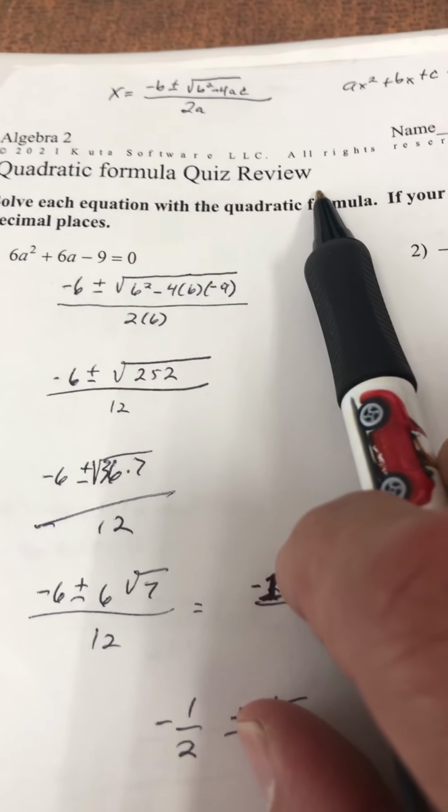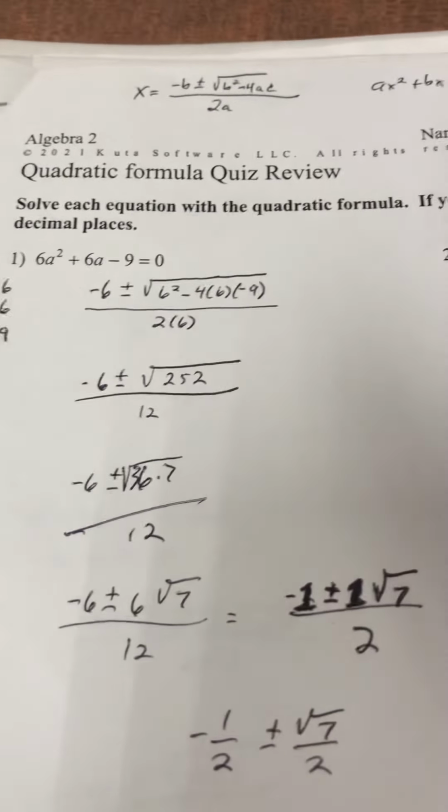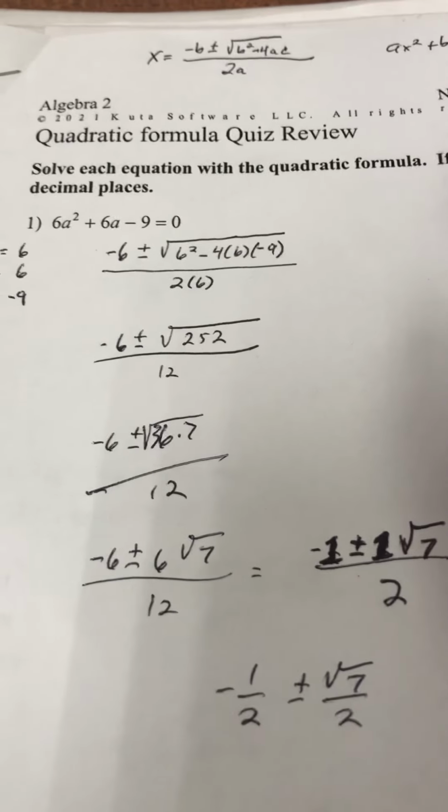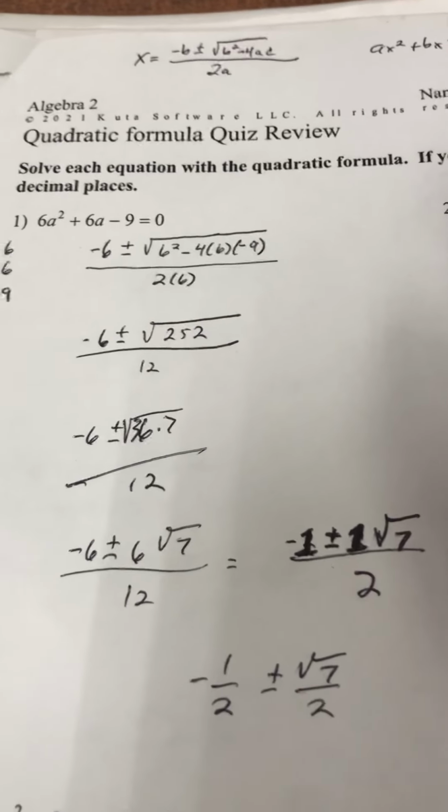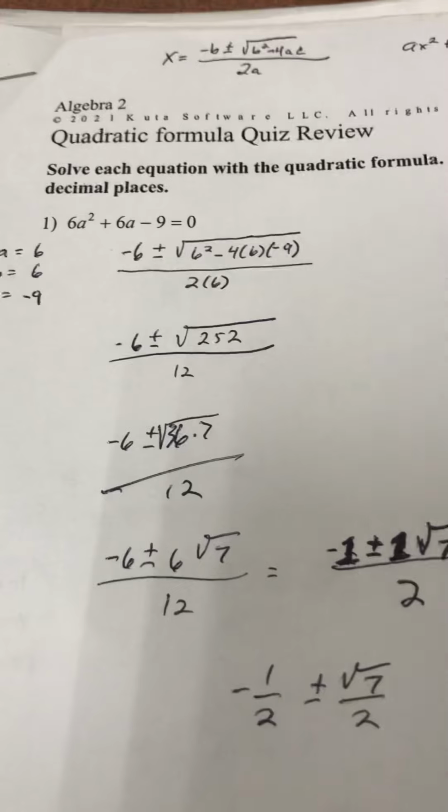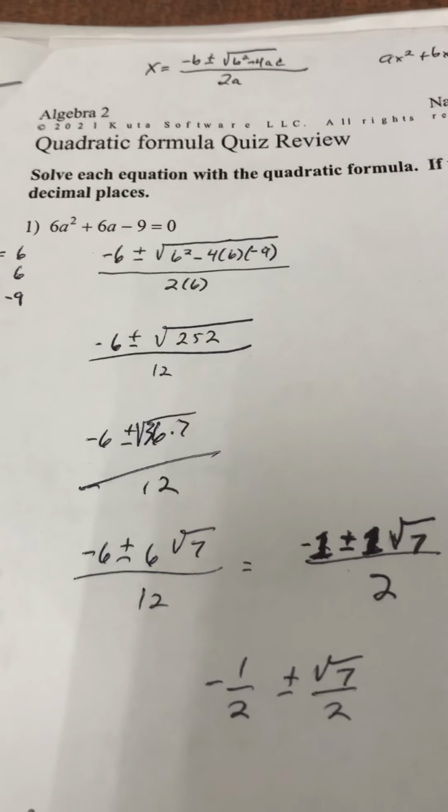I know she has the answers posted, so if you just want to go right to the answers, get to it. I'm going to take you through the odd ones, and show you another even one, so you have at least more than half of it done.